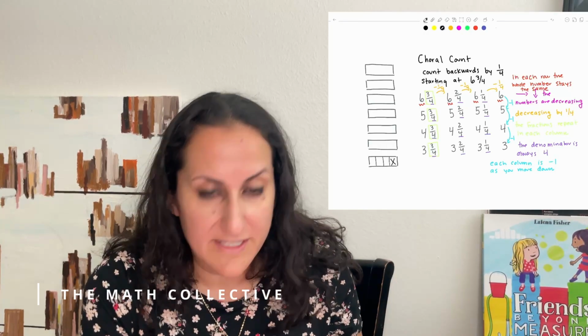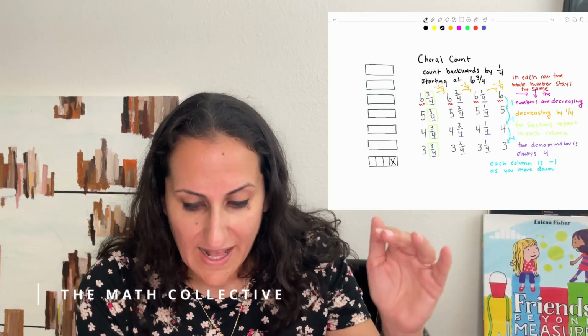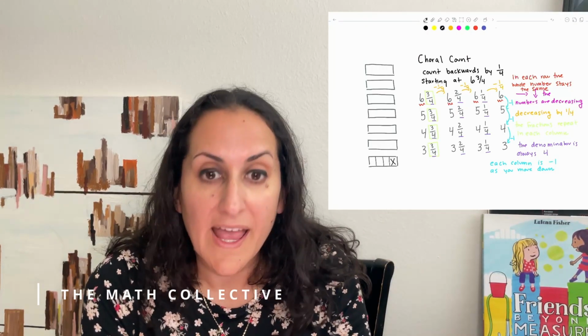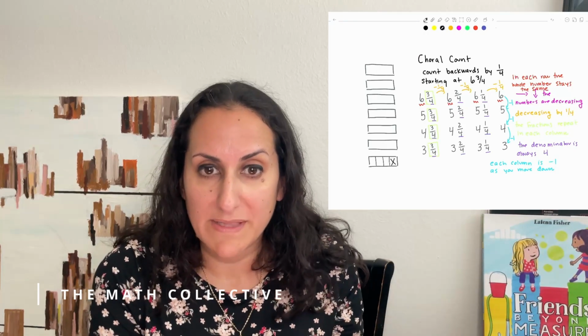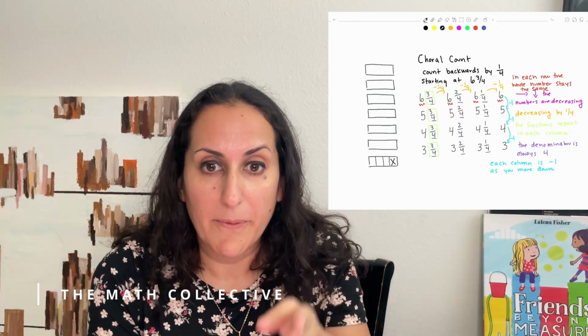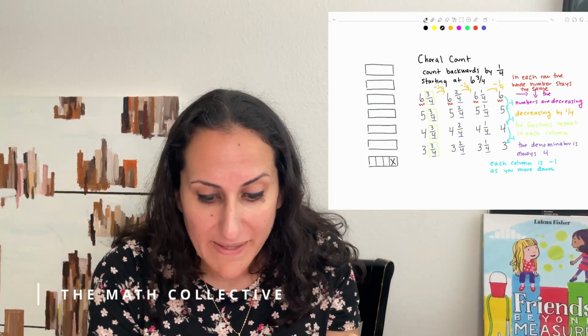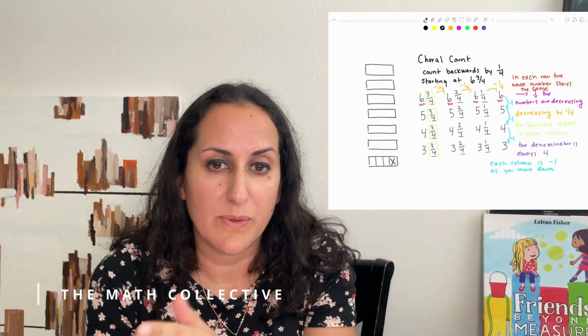We're noticing that the denominator is always 4. And then some students started to notice that as you move down, the whole number is decreasing by 1 whole. And that's important because that's how the choral count was planned. I intentionally put 4 numbers in each row before I broke it to the next row because there are 4/4 in a whole. And then I knew that you would see that every time we counted 4/4, we would go down 1 whole. Sometimes mathematicians notice that and sometimes they don't, and that's okay.